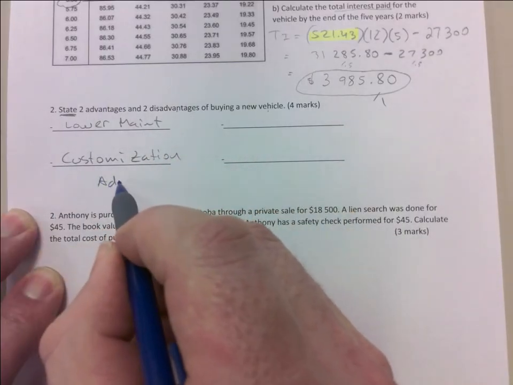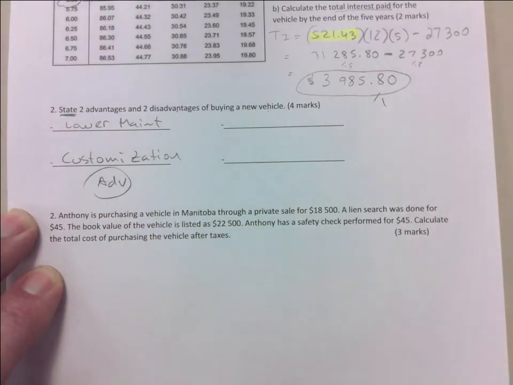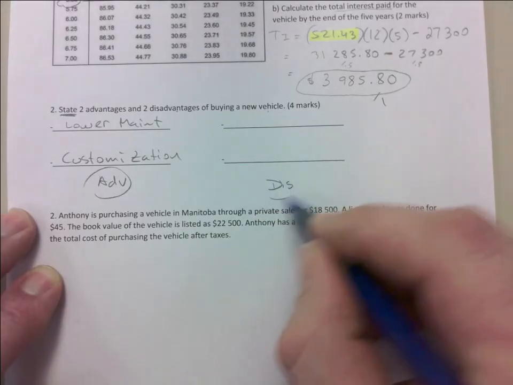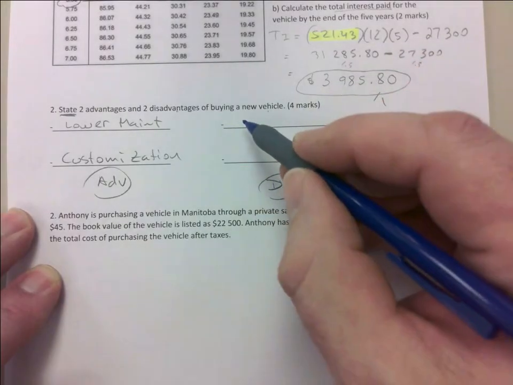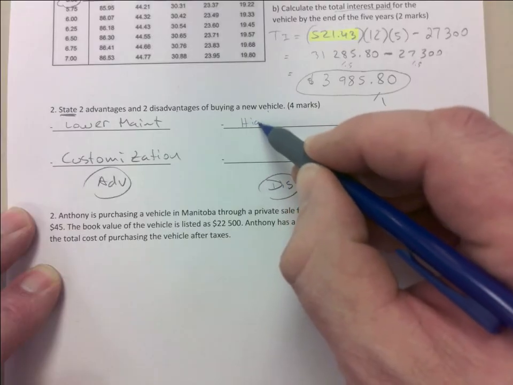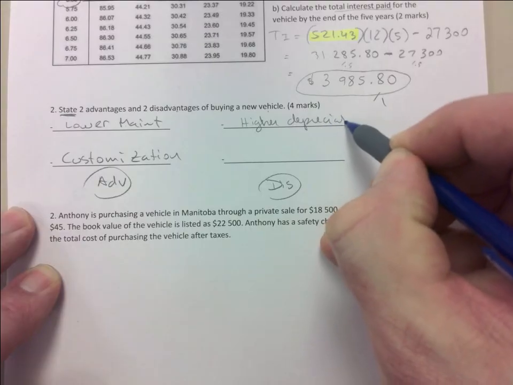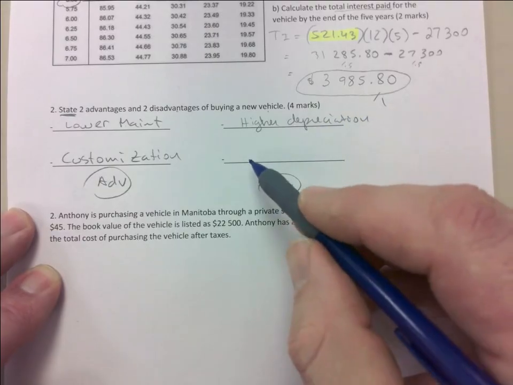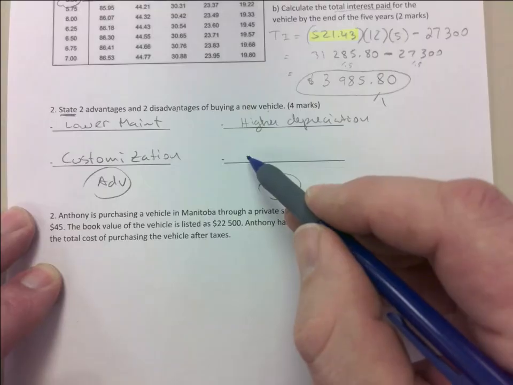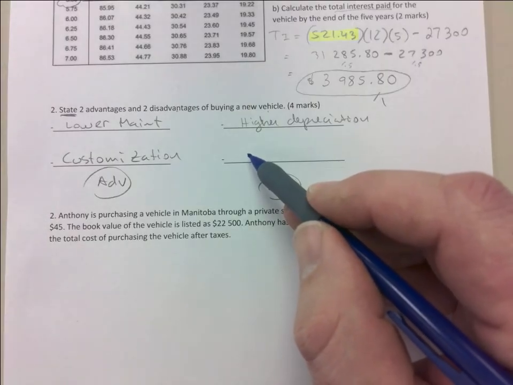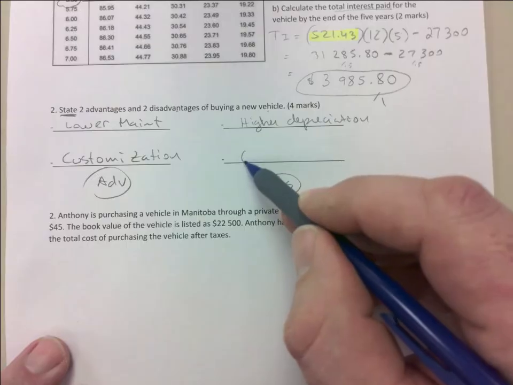These are my advantages here, okay, on the left side for me. Okay, so this would be my disadvantages. You would say higher depreciation. You could say... What else did I give you here? Costs more to insure.